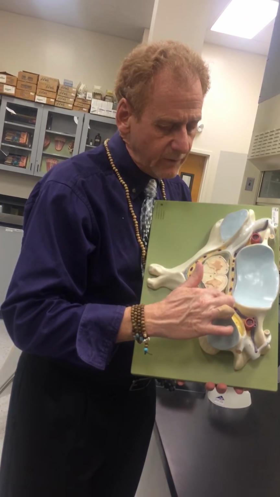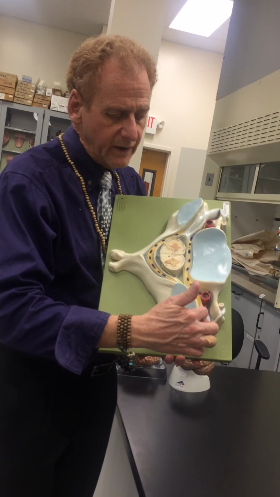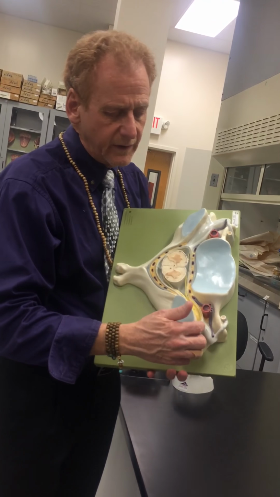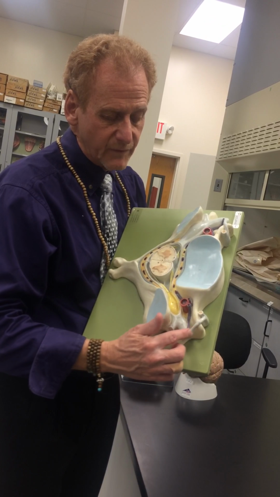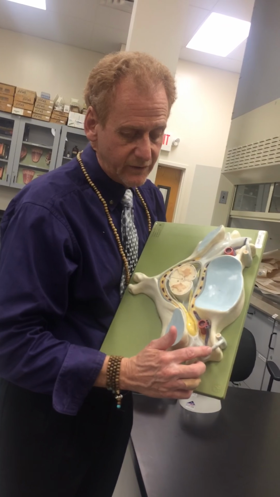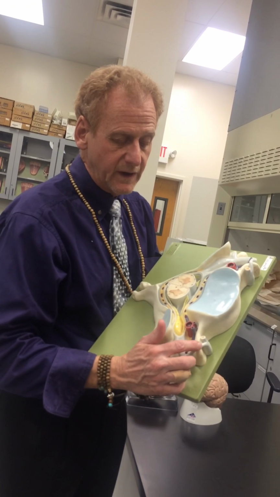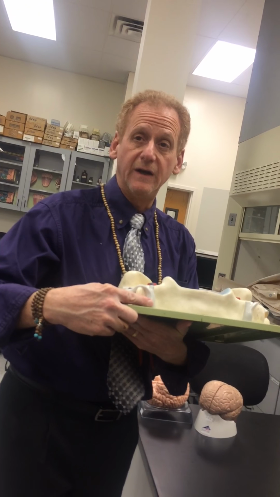For outgoing, we would have the ventral root leading to, again, the spinal nerve, and then branching would become the ventral ramus. But for visceral motor, sympathetic nervous system, we enter the white rami communicans and enter the sympathetic chain ganglion.